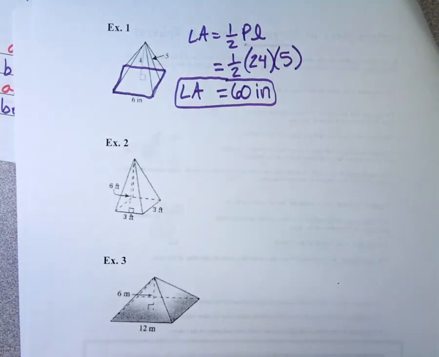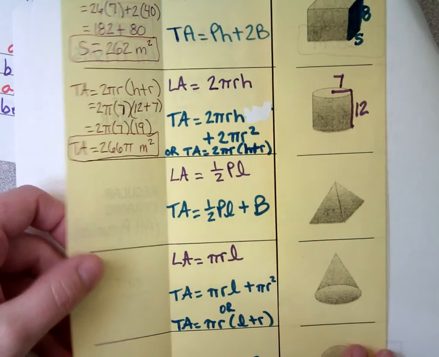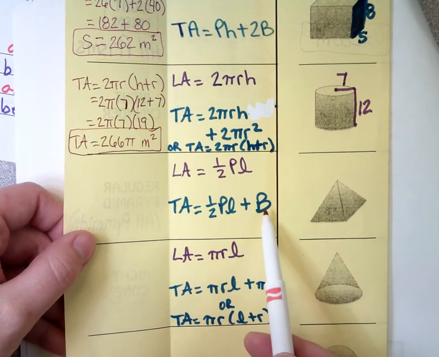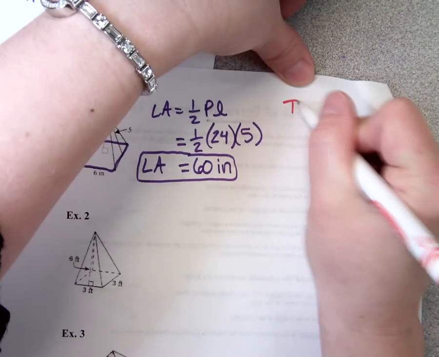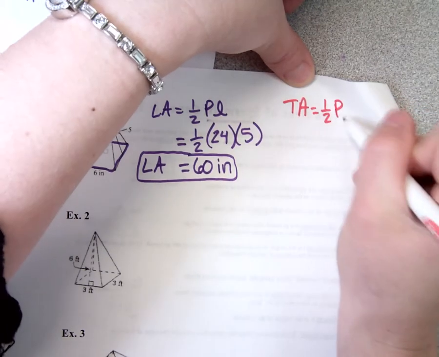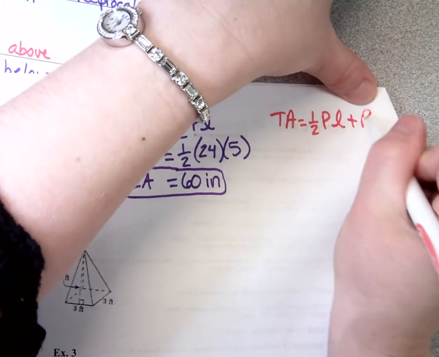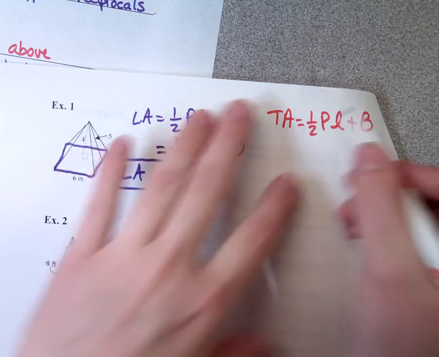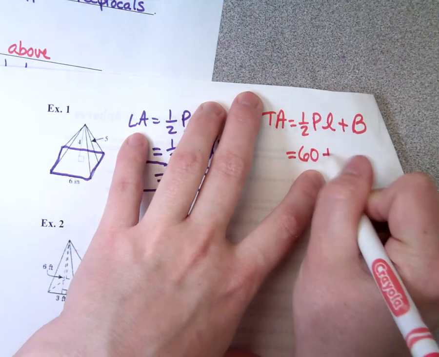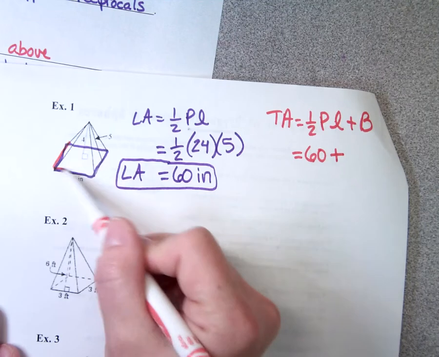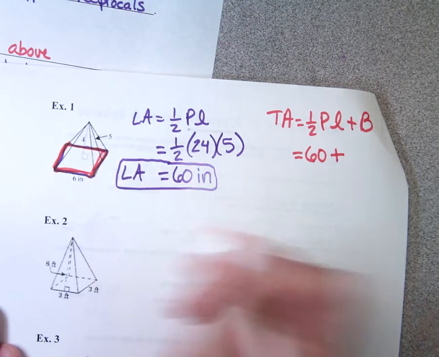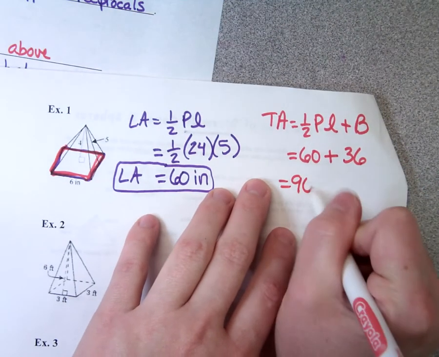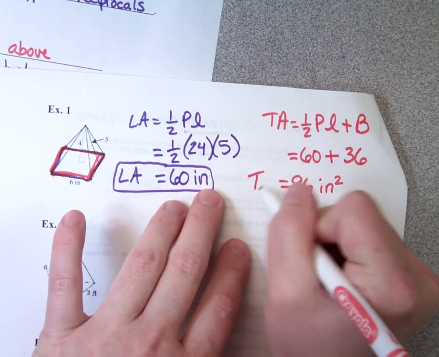Okay, so now I want to find the total area. So I'm going to grab my foldable again. So in the pyramid, the formula for total is 1/2 PL plus capital B. So total area is 1/2 PL plus capital B. And we already know what 1/2 PL is. What's 1/2 PL? 60. And what does capital B mean again? Area of the base. And what would the area of this base be? 36, because 6 times 6 is 36. And 60 plus 36 makes? 96. And that would be our total surface area.